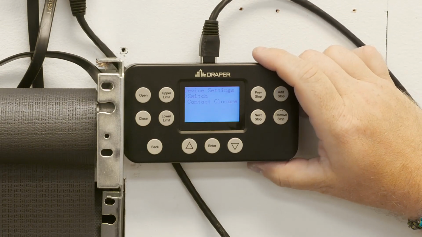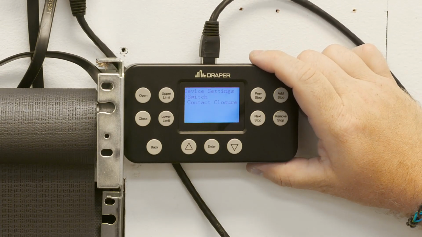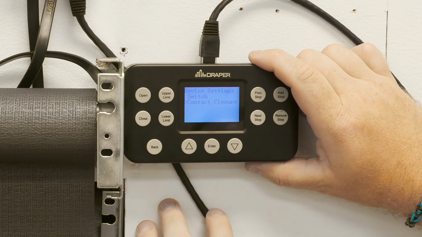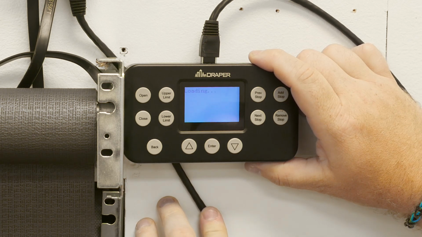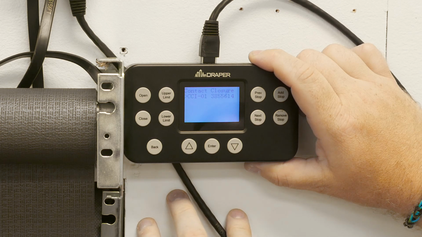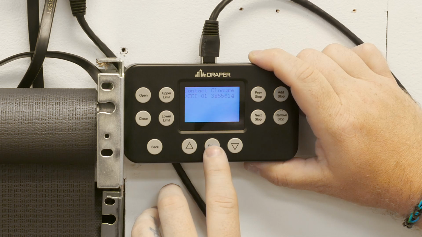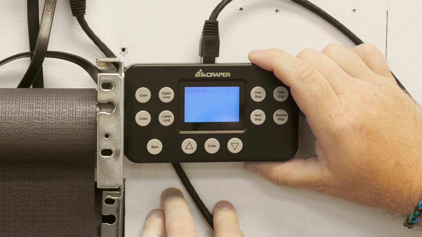Okay, also on my network, I have a contact closure interface. The device settings is going to be very similar to the switch settings, but it does differ slightly, so I want to go in here and show you this. Going to navigate down to contact closure. I only have one contact closure on the network, so it's showing CCI 1. That's the one I'm going to select by hitting enter.